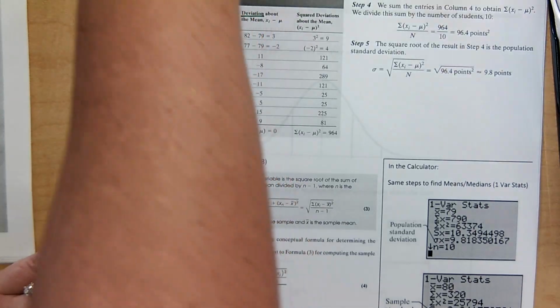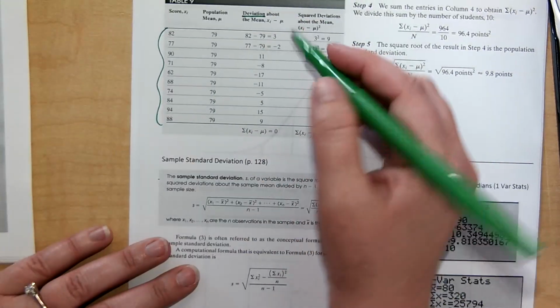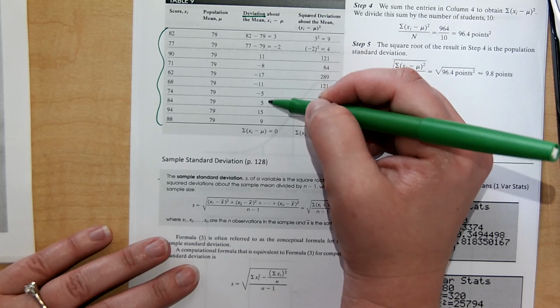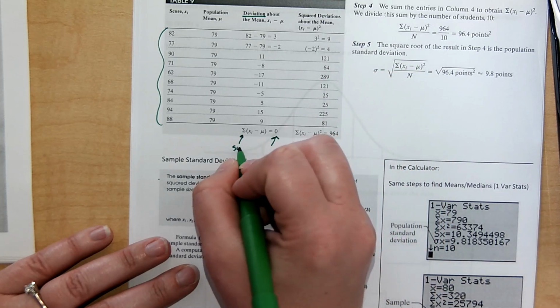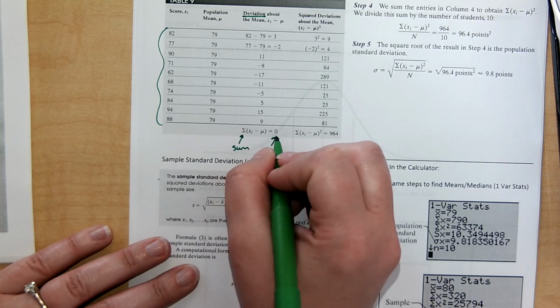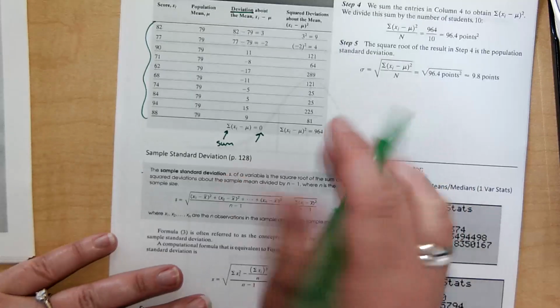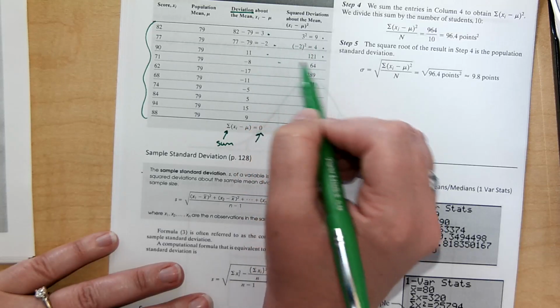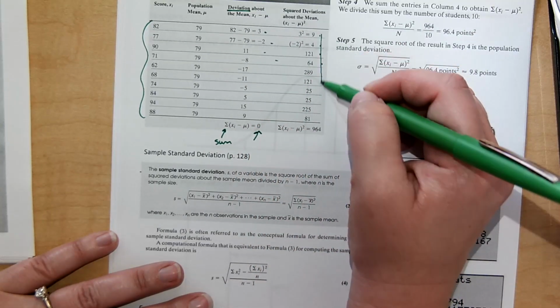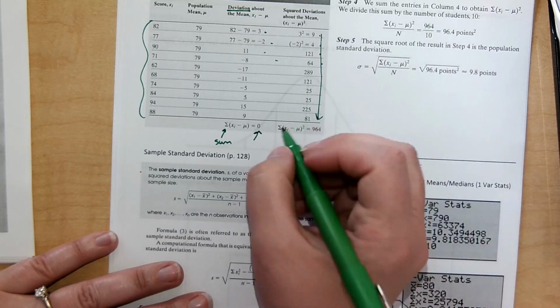Some are positive, some are negative. If you added up all the positive and negative numbers, you would get 0. So the sum of the deviations is always 0. So that's why they square each one. So they take each deviation and square it. Squaring it gets rid of the negative. So these are all the squared deviations.